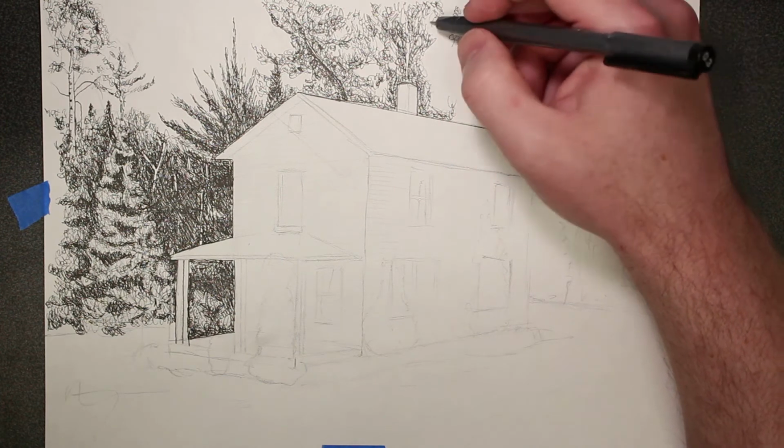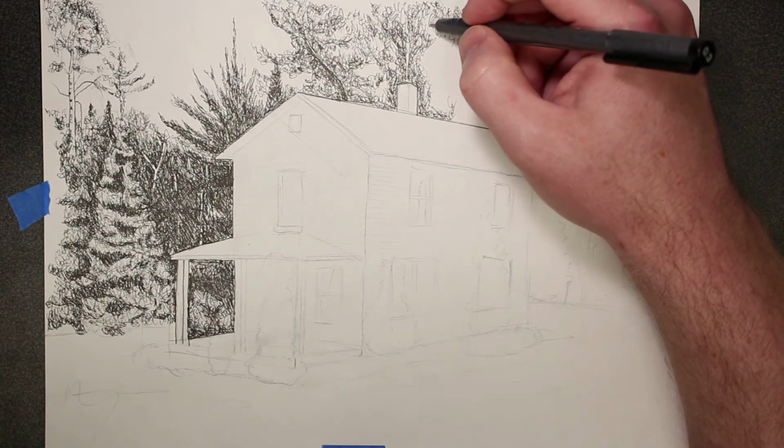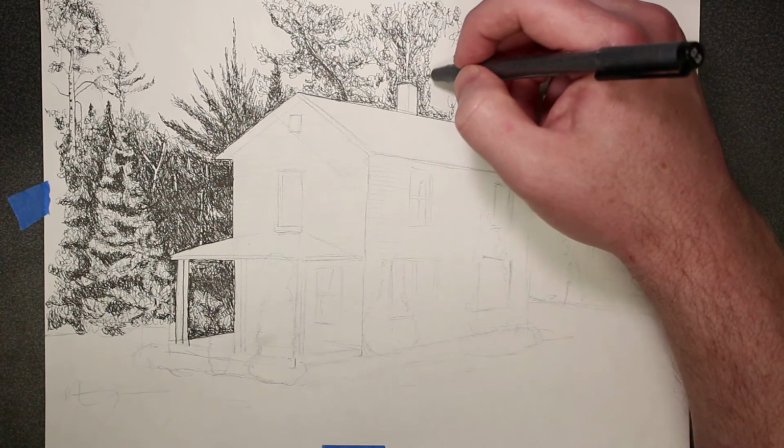And again, take a look at your photo reference. Make sure you're not just covering an area where you can see a lot of sky with scribble.